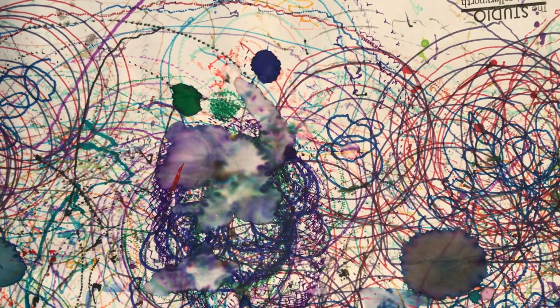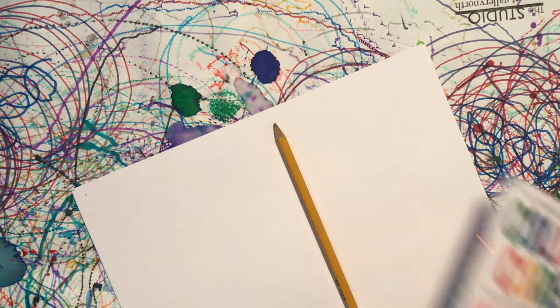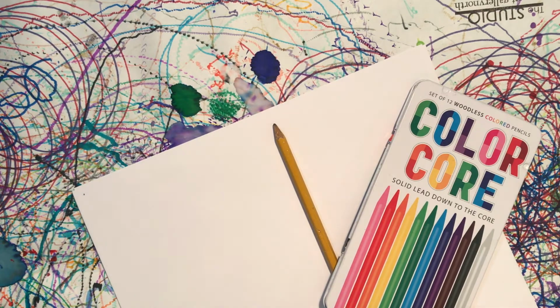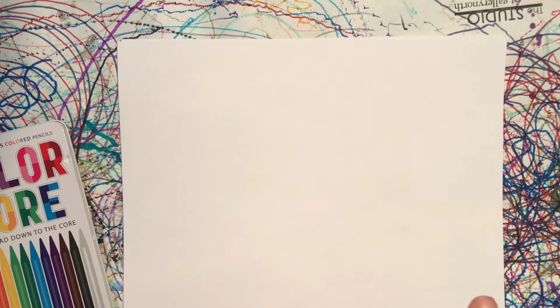All right, here is what you're going to need for today's project. First, paper. Second, pencil. Third, something to color with. Fourth, a straight edge. Once you have your supplies ready to go, you can get started. All right, you guys, so I have my supplies ready to go.